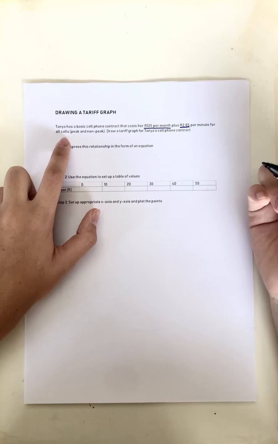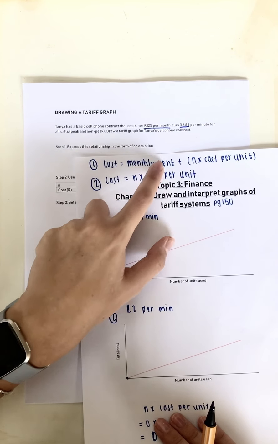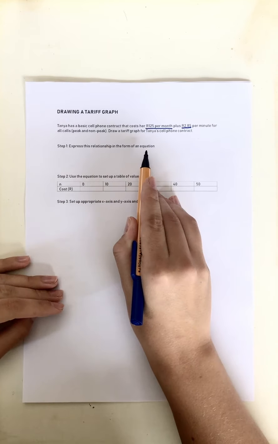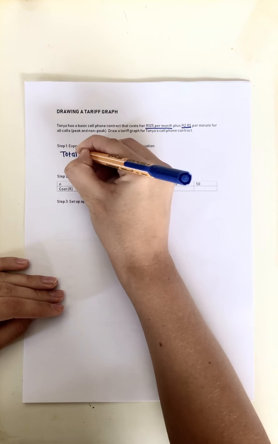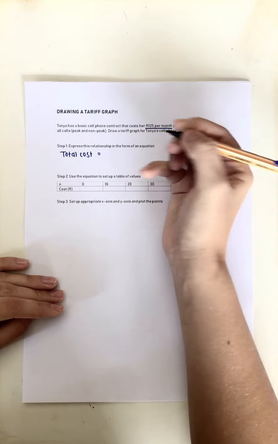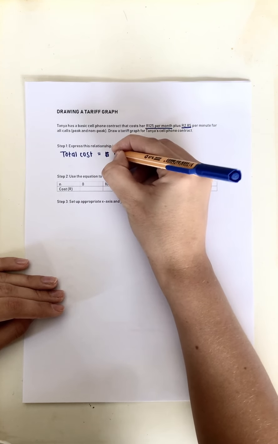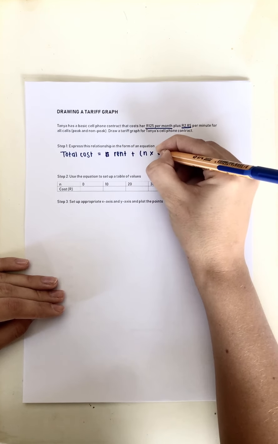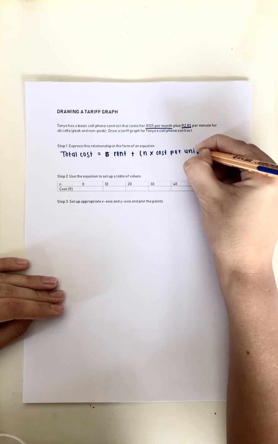So first of all, what formula are we going to use? So we're going to use the one with monthly rent, because she's got a monthly rent and then they charge her cost per unit. So we have to express this in the form of an equation. So we've got total cost, or cost, equals rent, plus n times cost per unit.